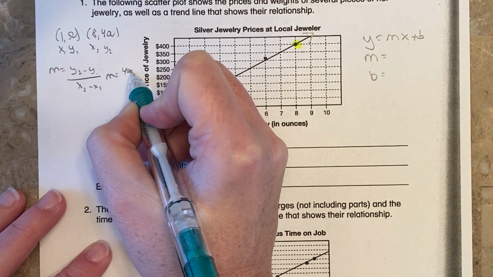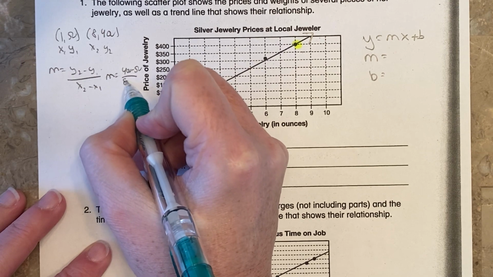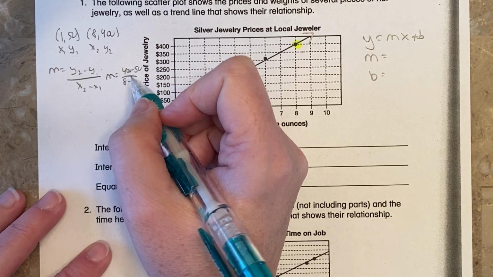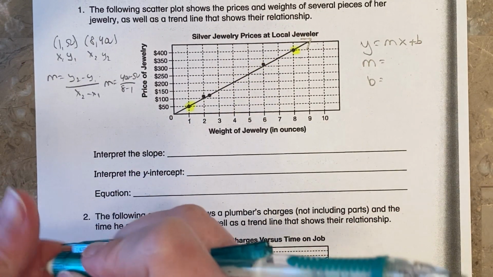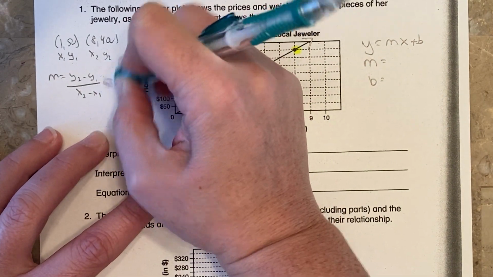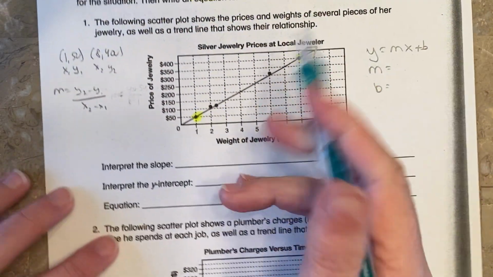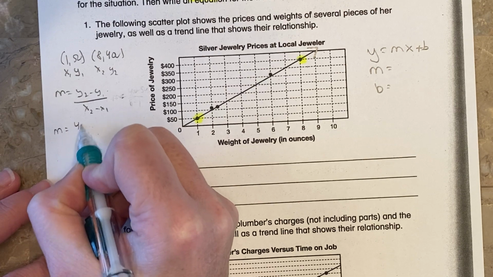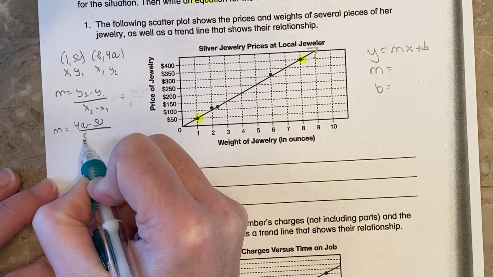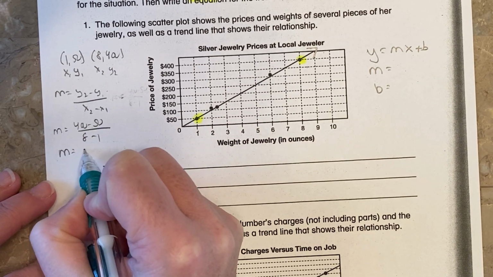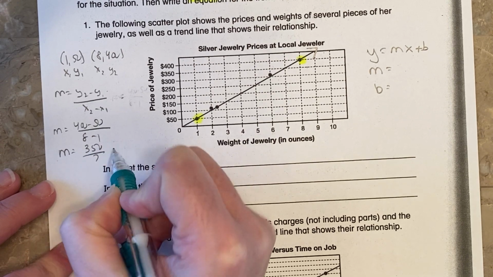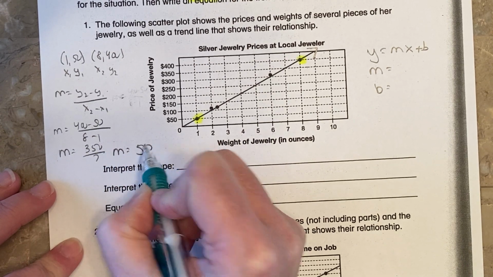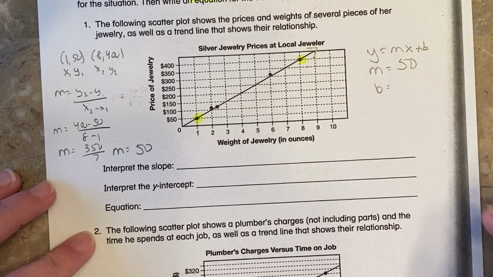So that's going to be 400 minus 50 over 8 minus 1. Let me write this way. So 400 minus 50, and then 8 minus 1. That's going to be 350 over 7, and 350 over 7 is 50. So we know the slope is 50.